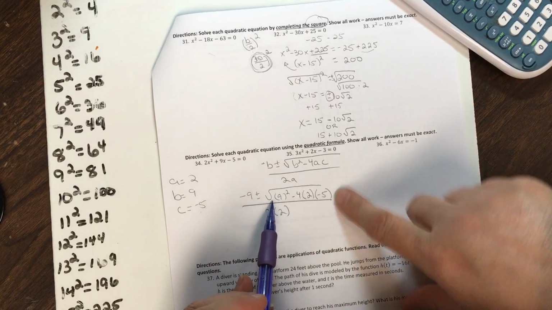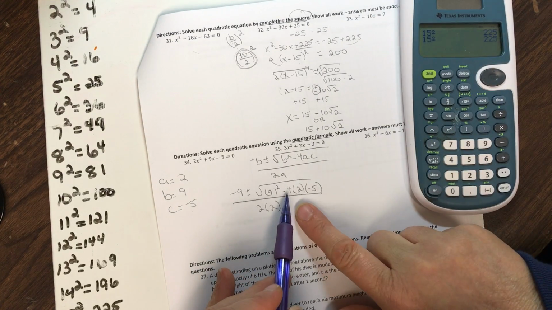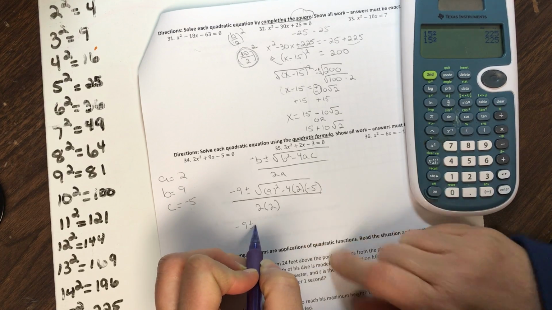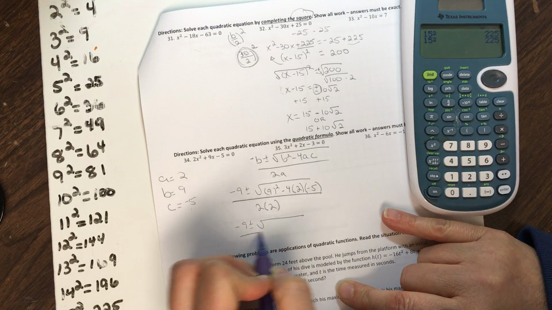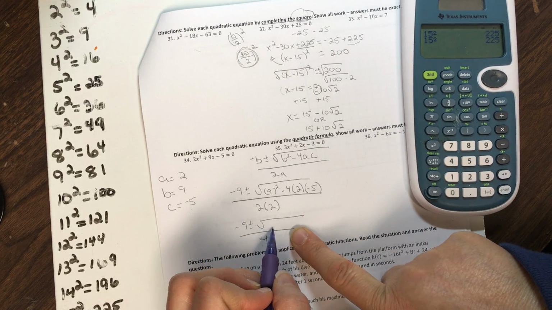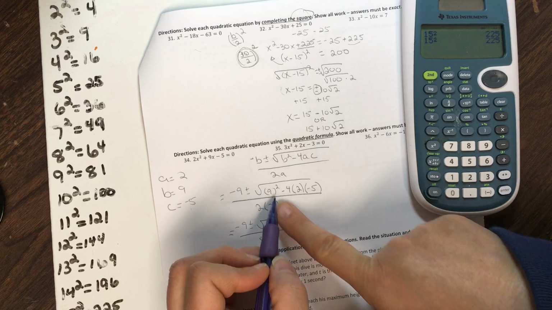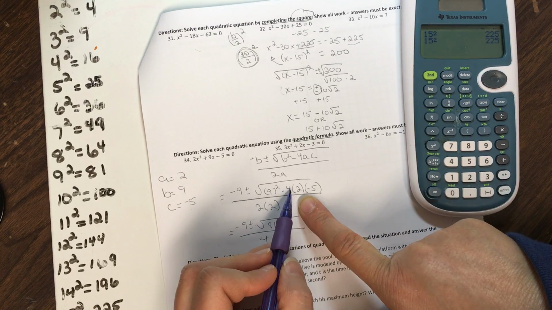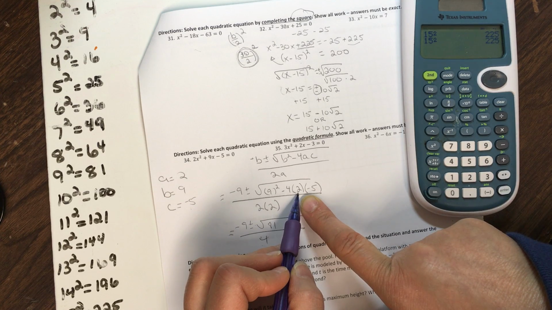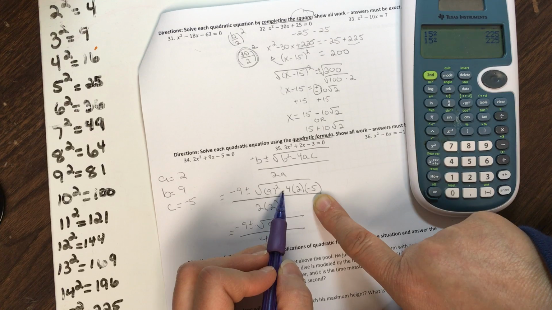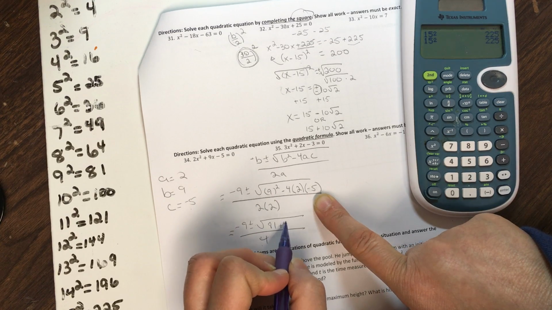All right, I'm going to work what's underneath the square root first. I'm just going to put it back together underneath. I automatically combine those. So 9 squared is 81. And I have 4 times 2 is 8. 8 times 5 is 40. So I have a negative, so I have positive.